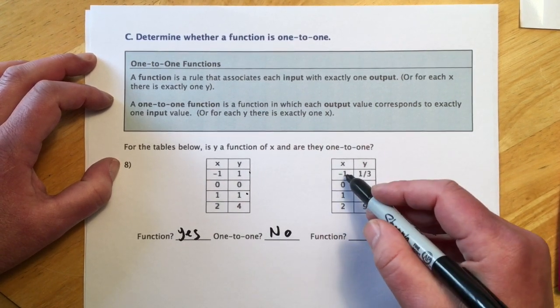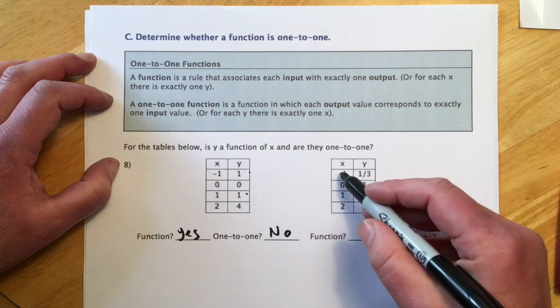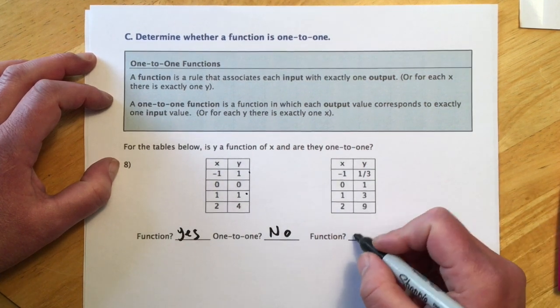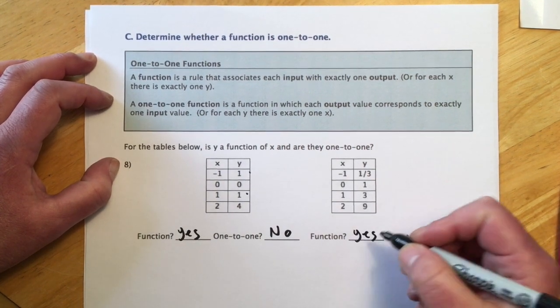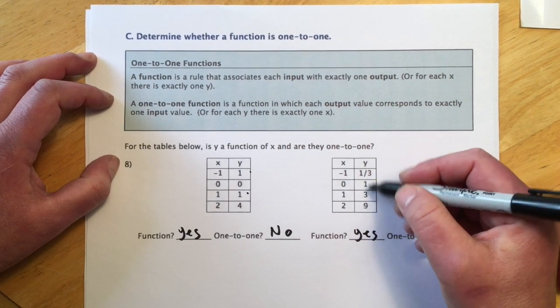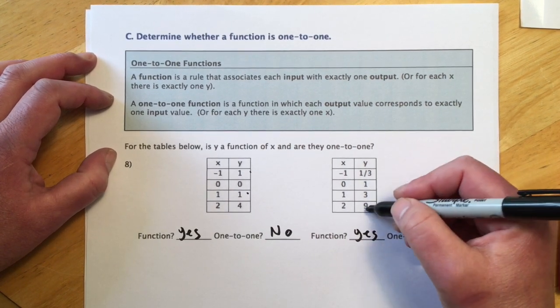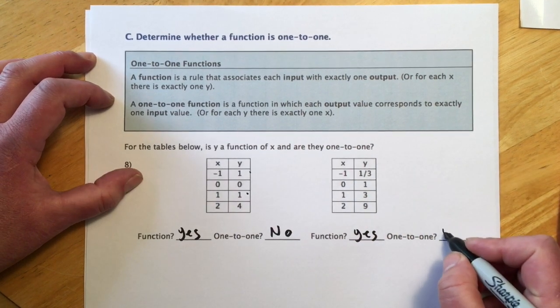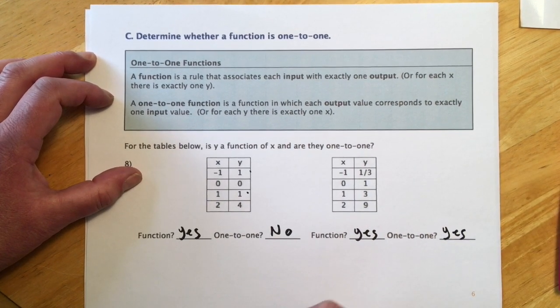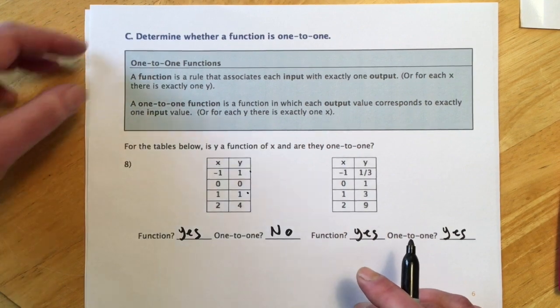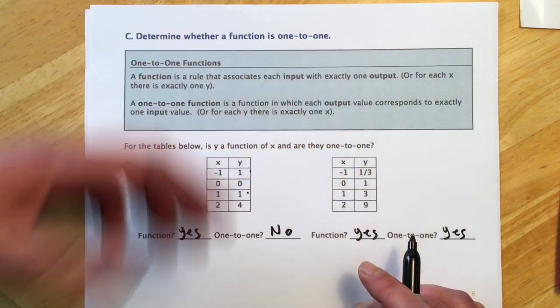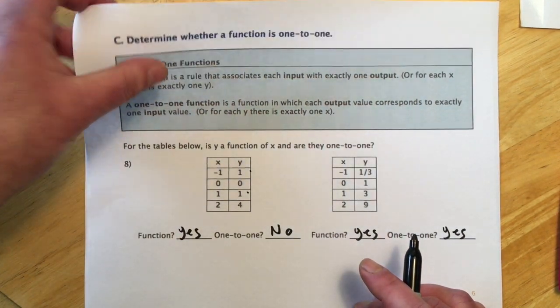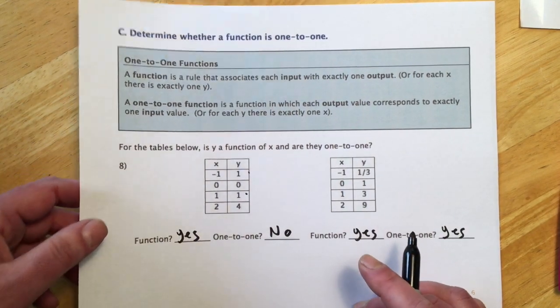This one we got no repeats in x, and so that means these are all independent for these x's. So yes, it's a function. And then on this one I have no repeats in y either. There's no value that shows up for more than one value of x. So this one we would say, yes, it is one-to-one. And what, like I said, that will mean is that the function is going to have an inverse as a function later in the section.